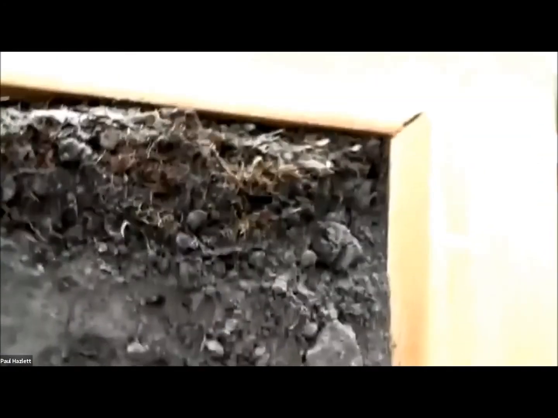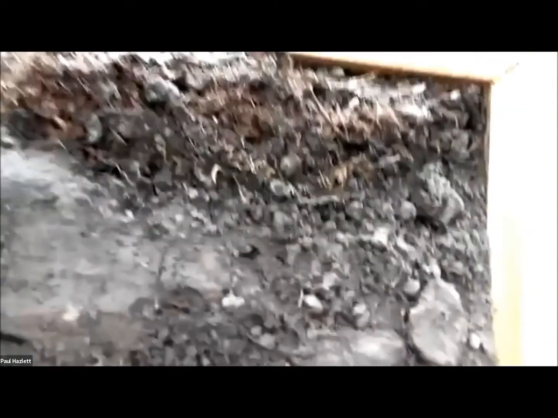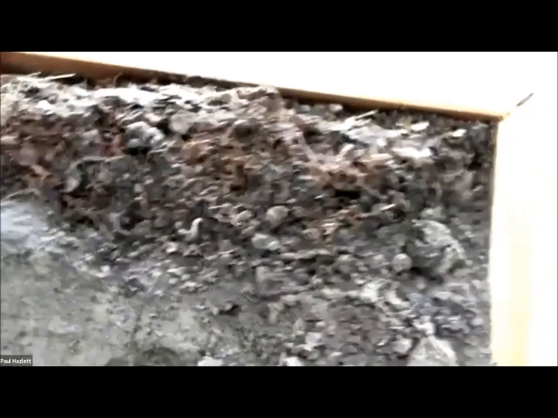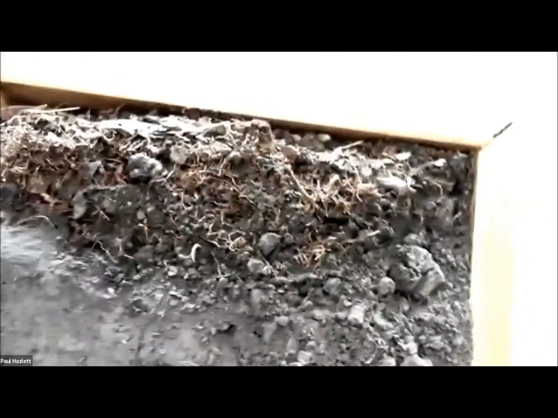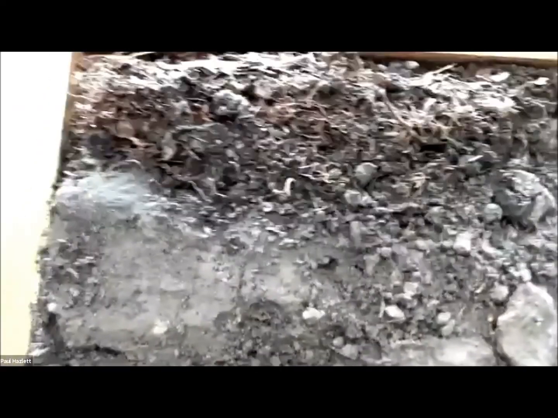This profile actually came from the Turkey Lake watershed. It's a research site that we work on north of Sault Ste. Marie that has a 95% sugar maple forest. So this is sugar maple LFH horizon on top.